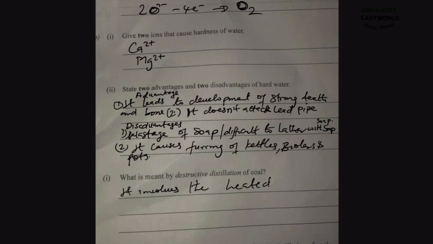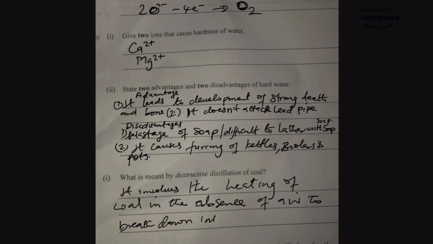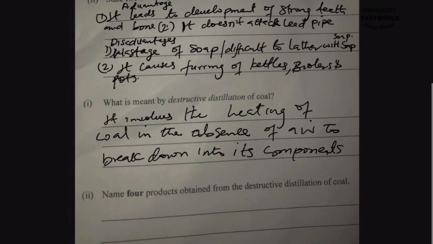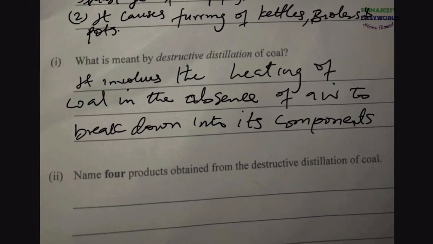It involves the heating of coal in the absence of air, driving away the volatile constituents. The absence of what? Air, to actually break it down into its components. So we have the volatile and the non-volatile components. The non-volatile residue which remains behind is the coke, of course, while the coal gas and ammoniacal liquor are volatile.